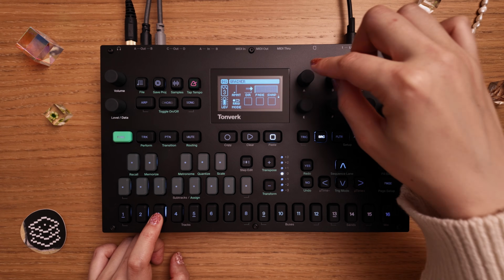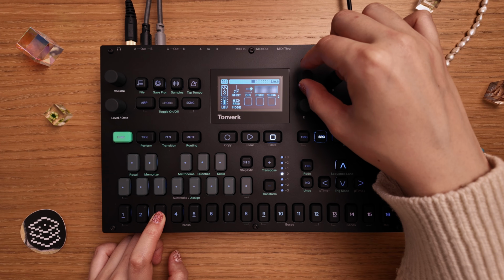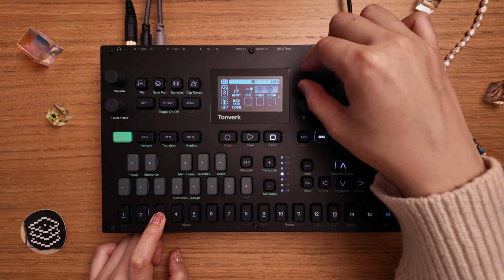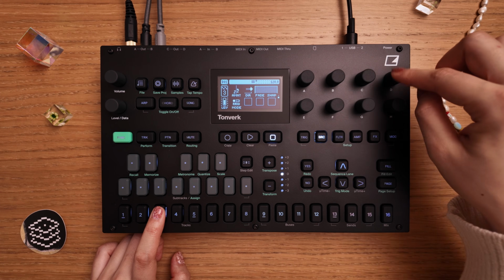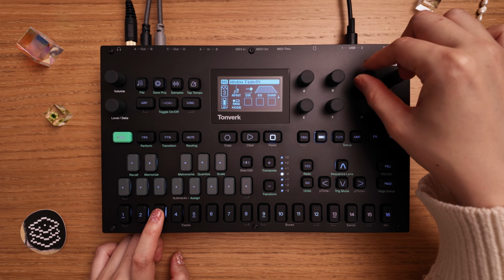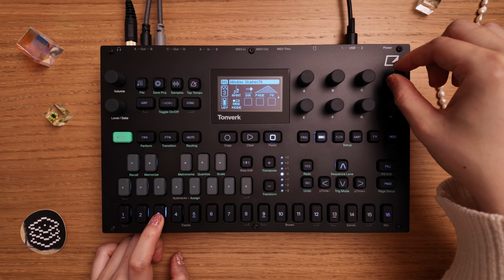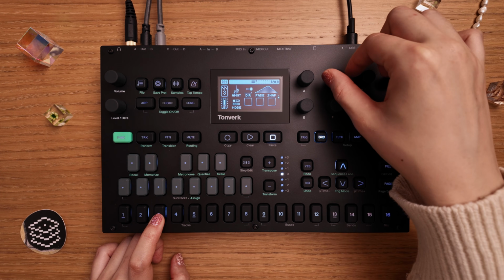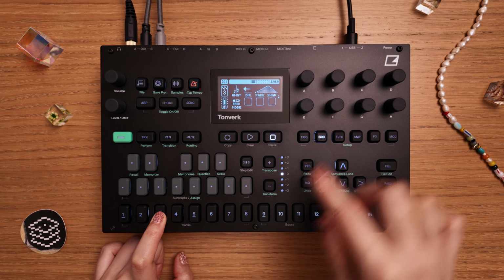Especially because I'm going to increase grain amount as well, to layer the grains and also fill in the gaps. Let's also adjust fade and shape to soften the edges of the grains. And I'll switch the direction to reverse just to enhance the atmospheric texture.